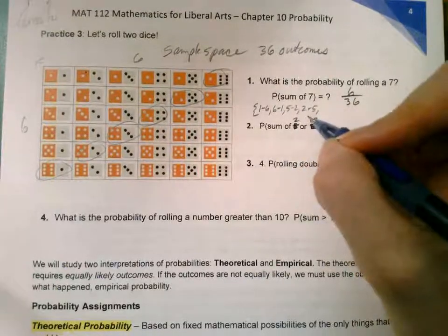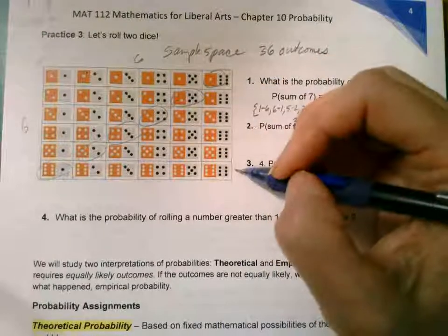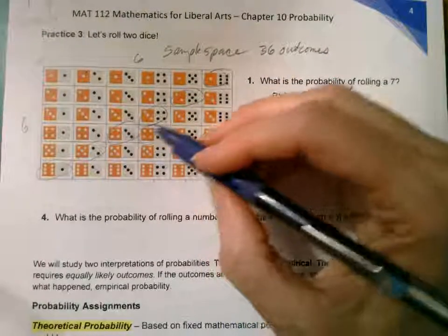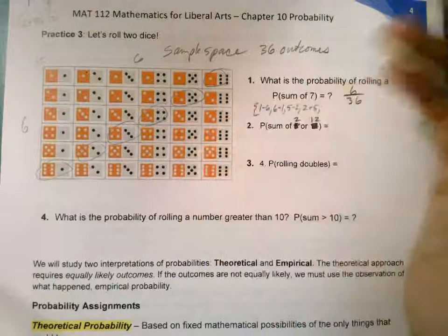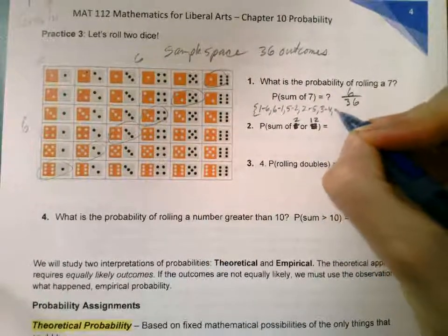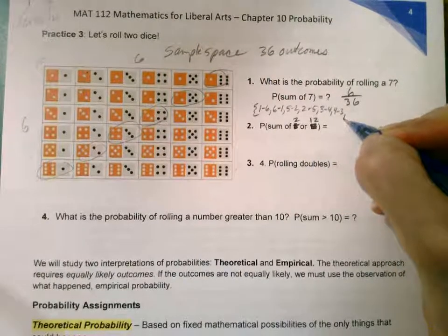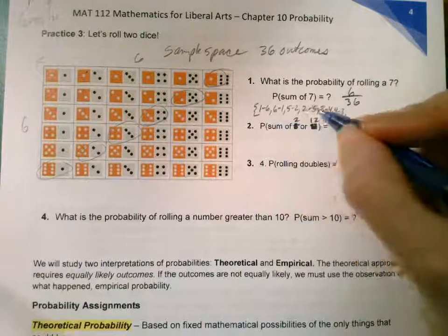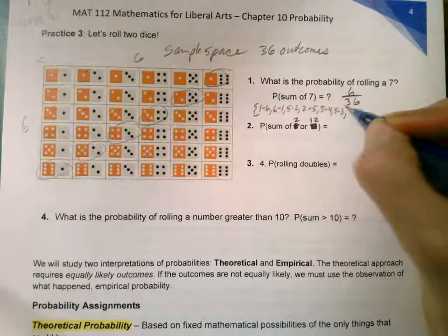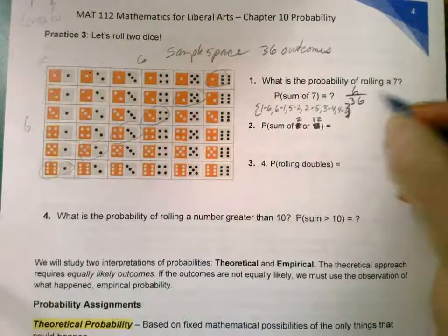Notice the order matters because the orange is the first die and the white is the second. So there are 2 ways to roll a 3 and a 4. You can roll the 3 first and then the 4, or a 4 first and then the 3, because you have 2 different dice. 1, 2, 3, 4, 5, 6. This should be set notation, but anyway.